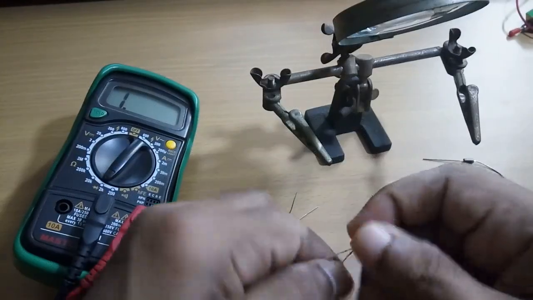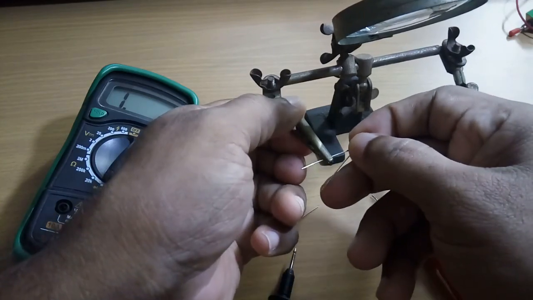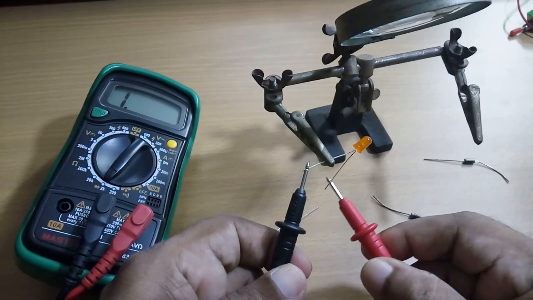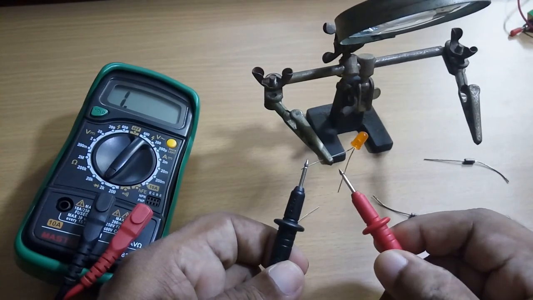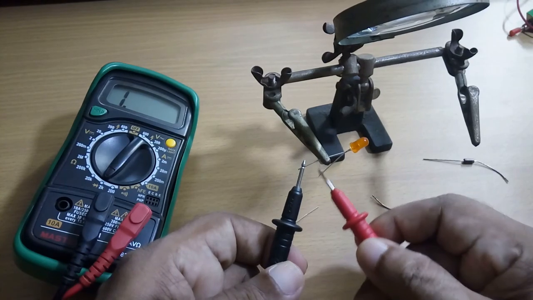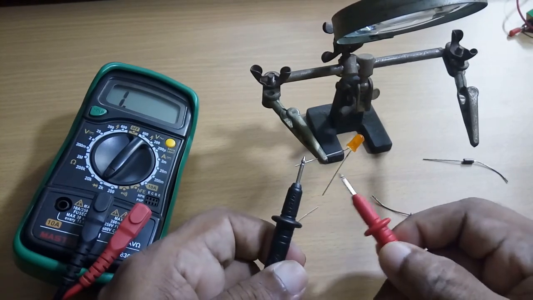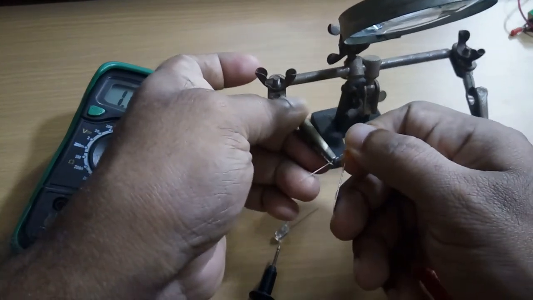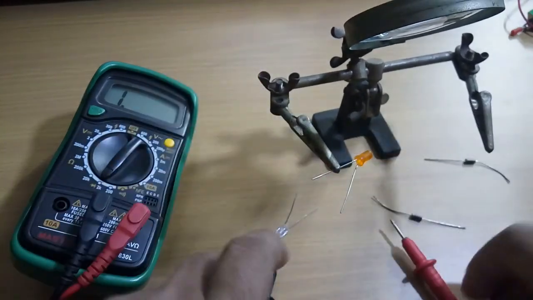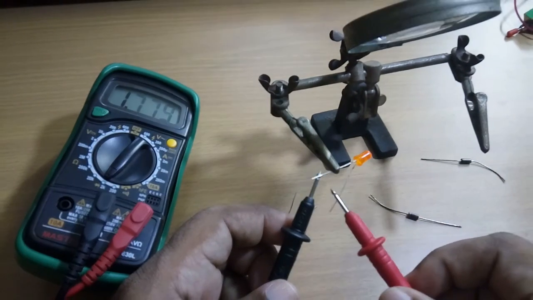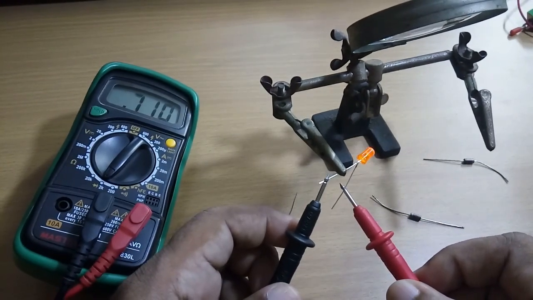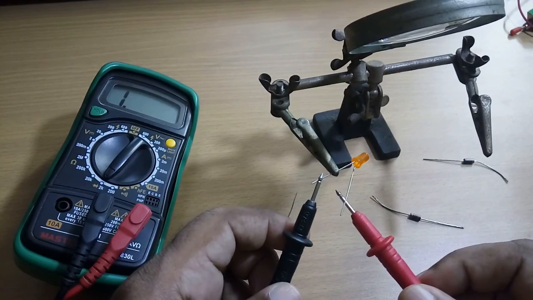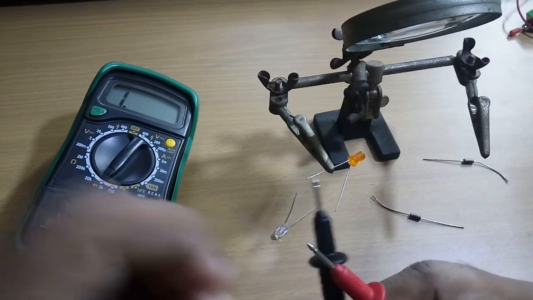Similarly, we can check LEDs also. Here it's in the reverse bias condition, so the LED is not glowing. When you turn it to the other direction, now I can see the LED is glowing. You'll be able to see the resistance.